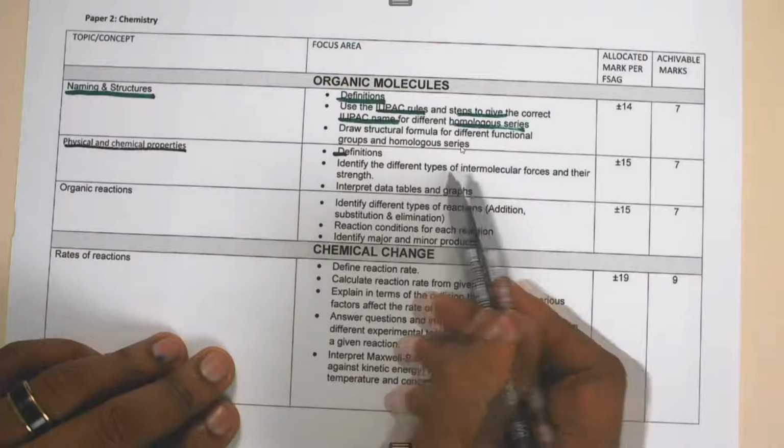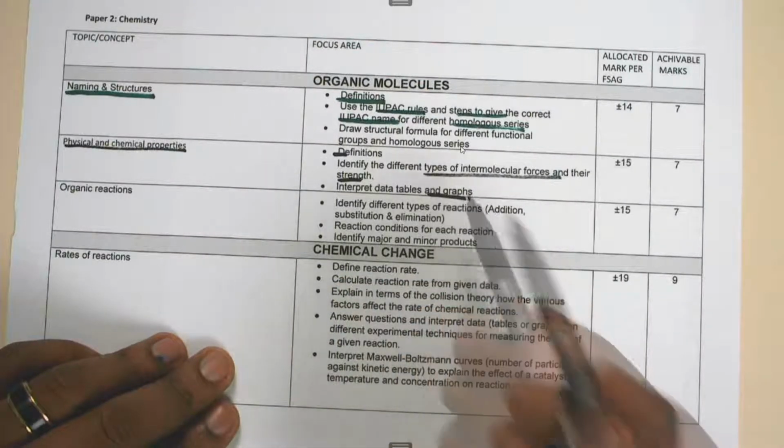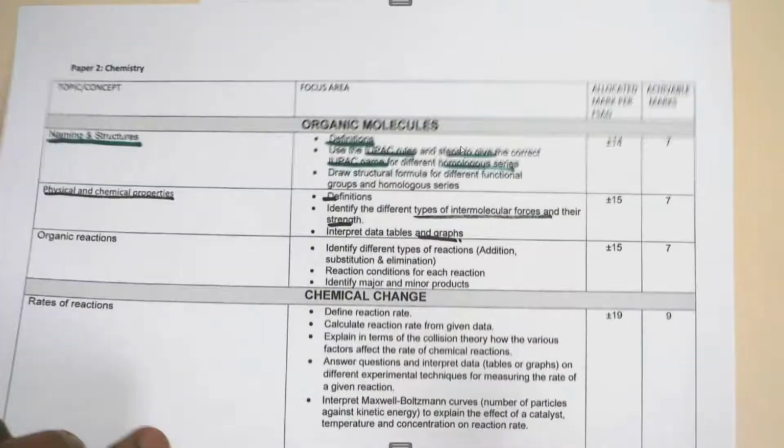Identify different types of intermolecular forces and their strength, and then you should be able to interpret data and graphs that are given. So it will always be a question of comparison in most cases.